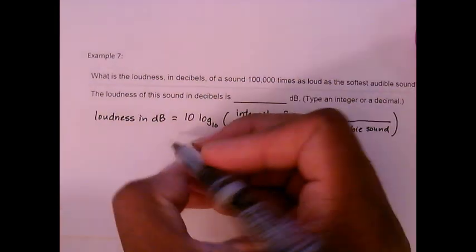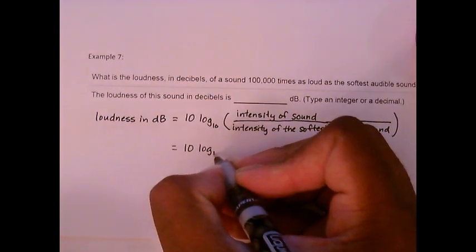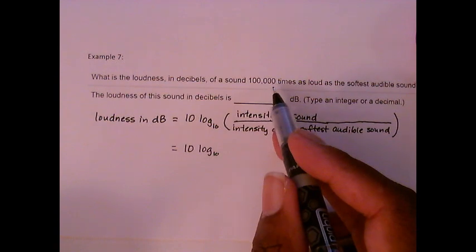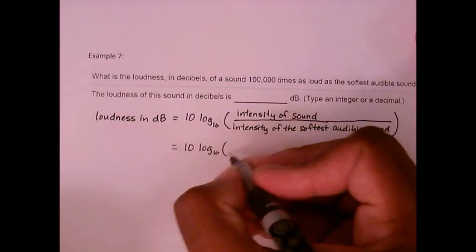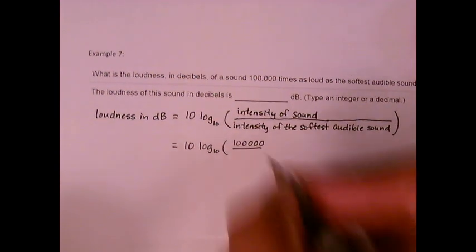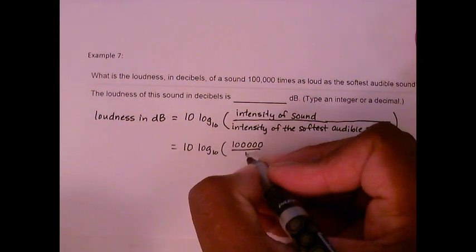Alright, now let's do some substitution here. We have 10 log to the base 10. The intensity of the sound that we're dealing with is 100,000. And the intensity of the softest audible sound, well, the softest audible sound has the intensity of 1.